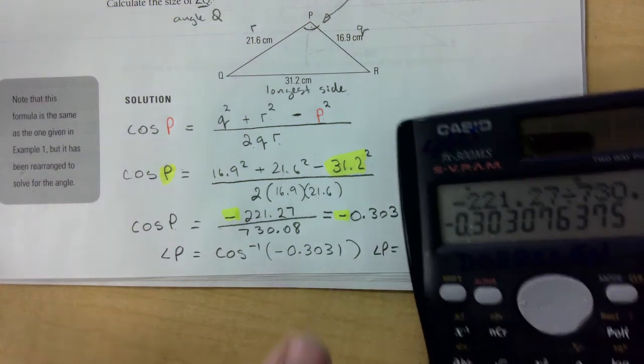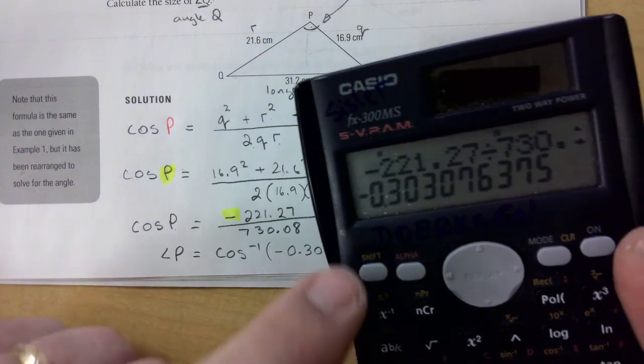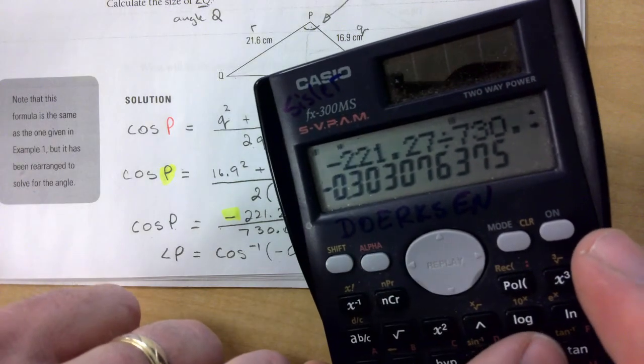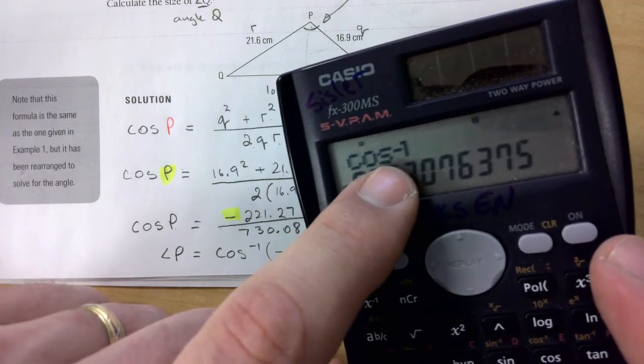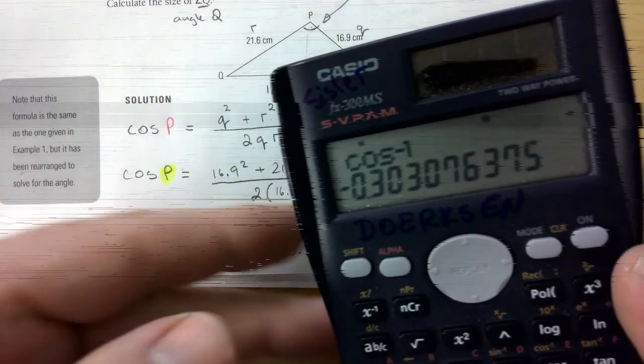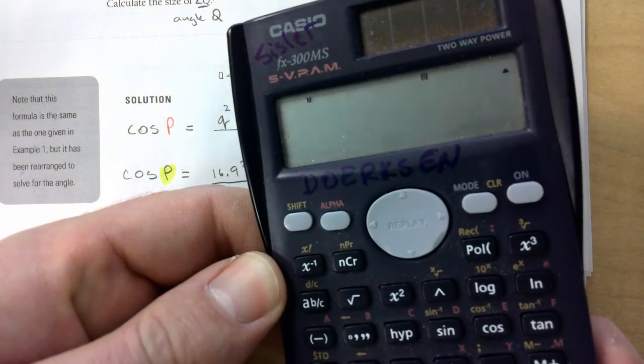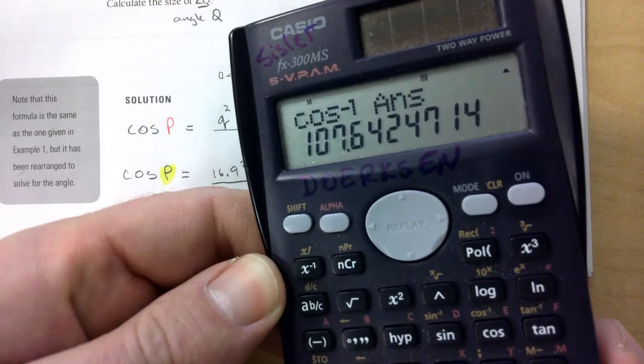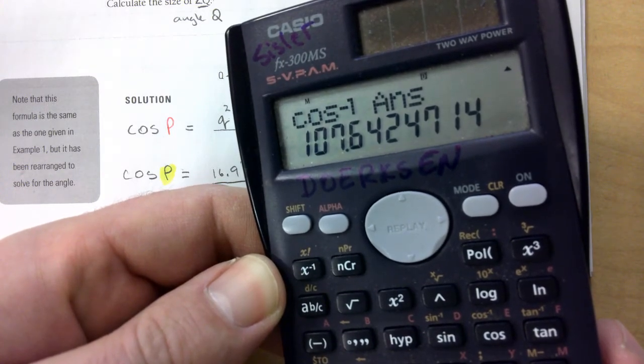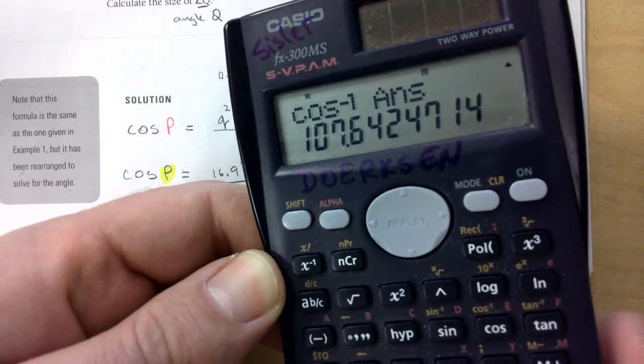So let's go ahead. I'm going to keep this on my screen here. I'm just going to go shift cosine to call the inverse. You might have to press second, whatever that button is for you. And it's 107.64 degrees.